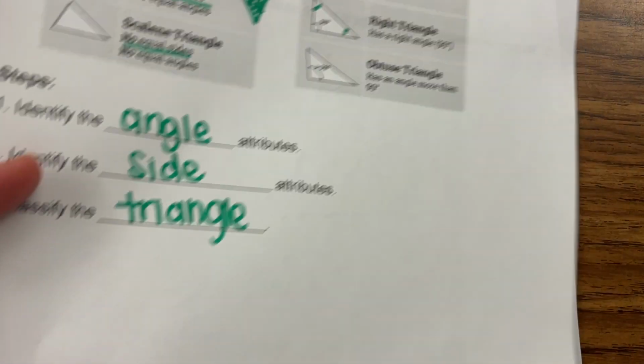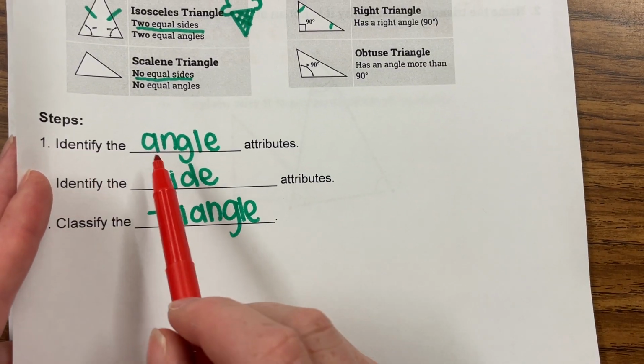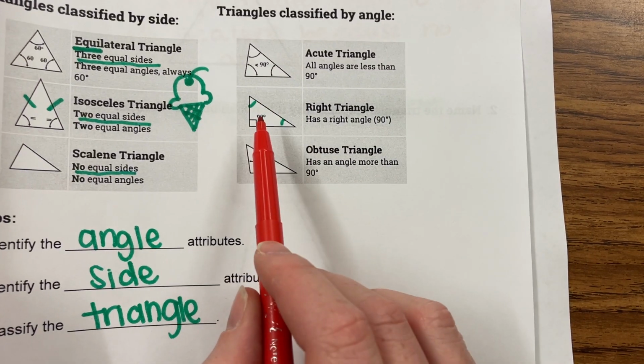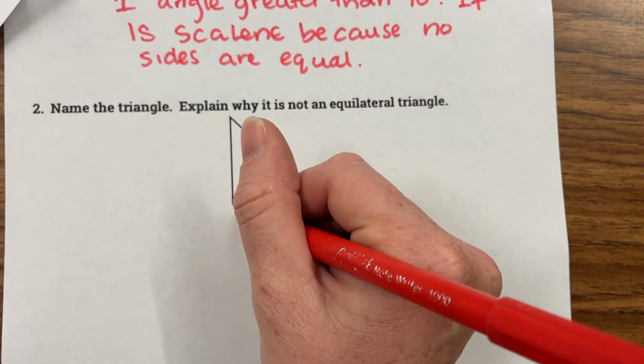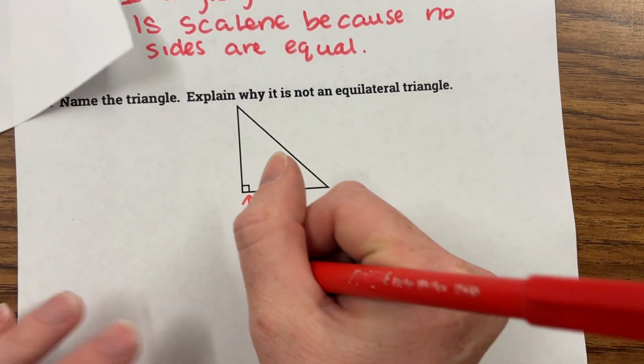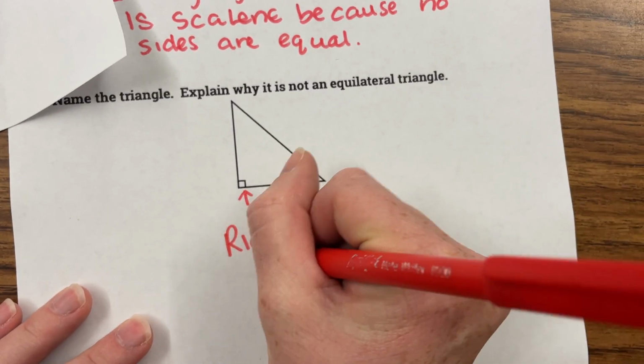Okay, so first step, identify the angle attributes. I saw that 90 degrees. It is a right angle because of that. Right triangle.